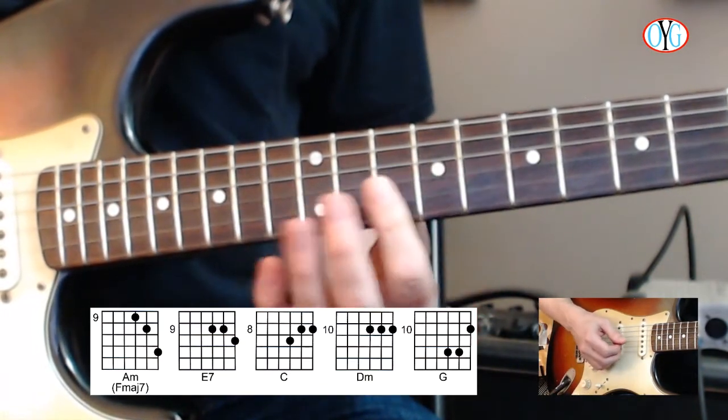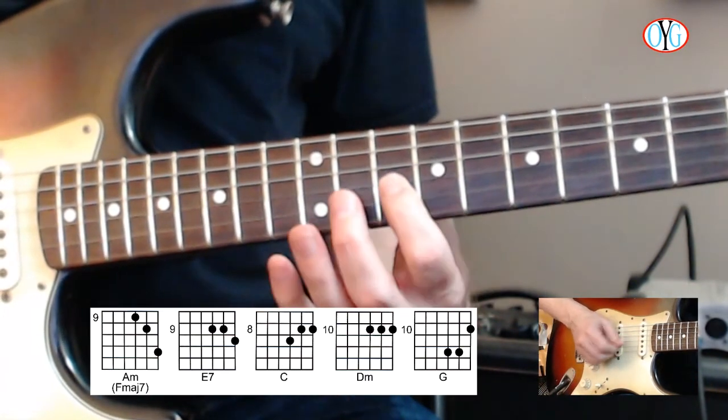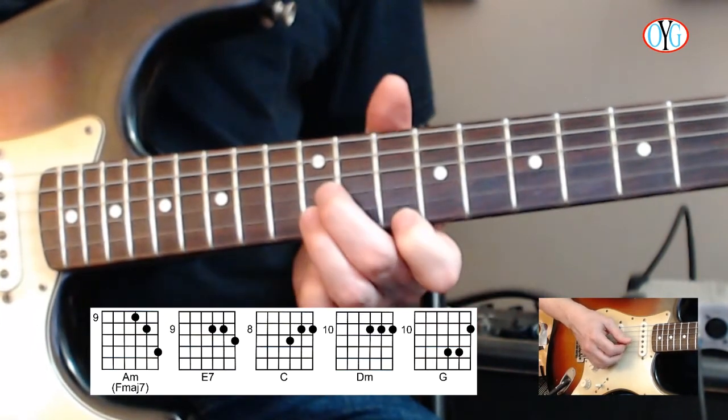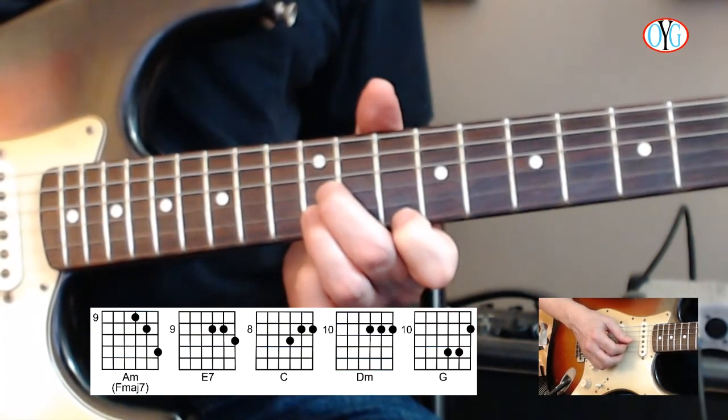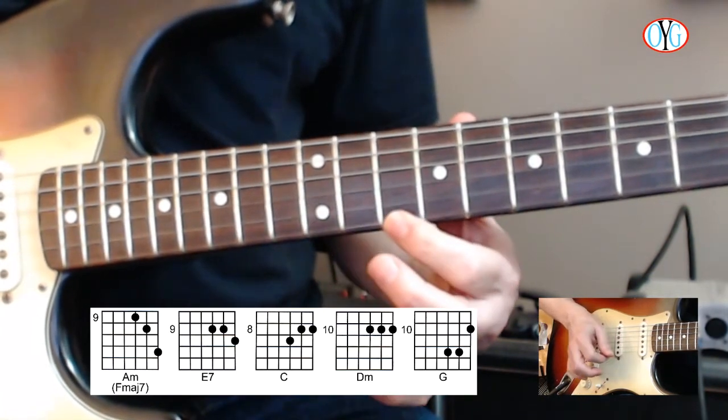Move up 2 frets to 10, and you're playing the D minor. We have the 1, flat 3, 5. And then we play at 10 also the G chord. And you have a 1, 3, 5.